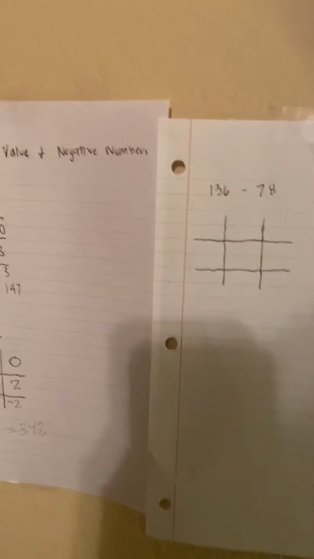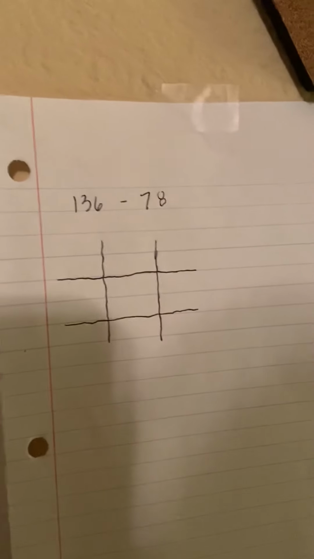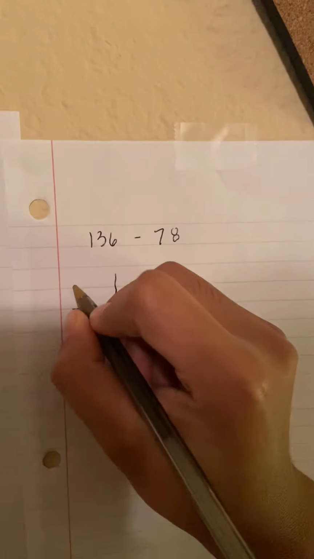Okay, and if we move on to this top one over here, and we go ahead and get started, what do we have in our hundreds place for 136? 100.